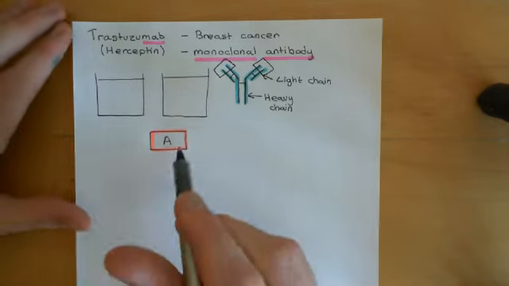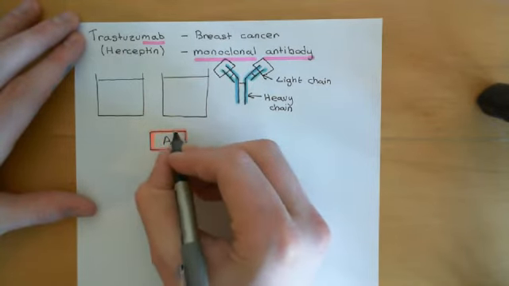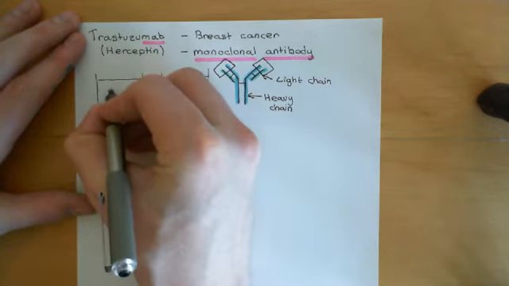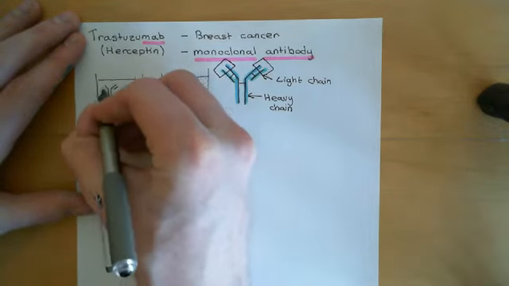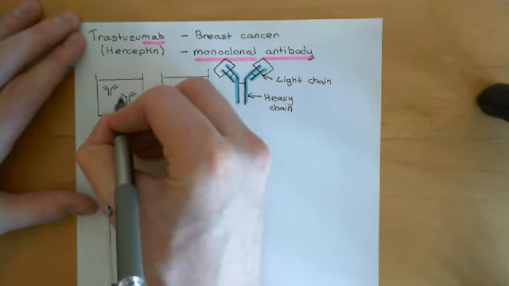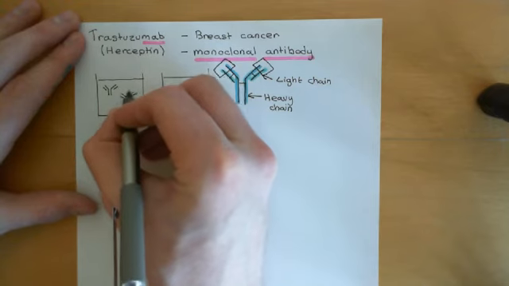However, when you do that, what you'll end up with is antibodies which bind to all sorts of different portions of this protein A. So if we have this mixture of antibodies here, these antibodies are not going to be identical. Well, some of them in the mixture will be.